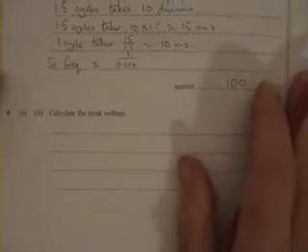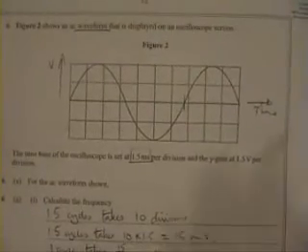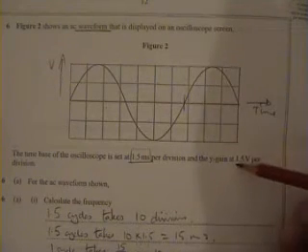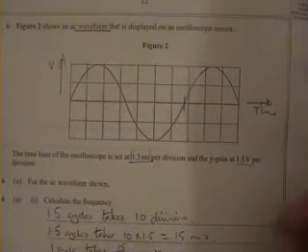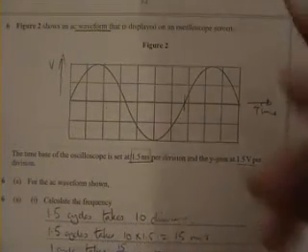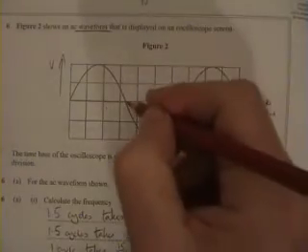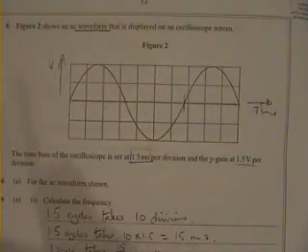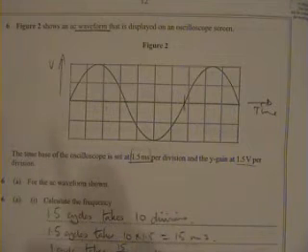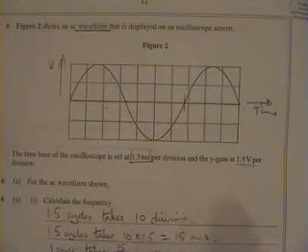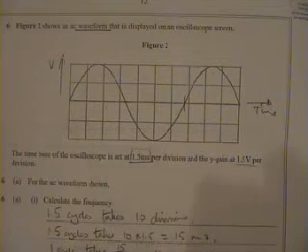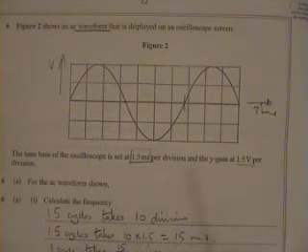Calculate the peak voltage. Again we come back to the trace. It tells us that the Y gain is set to 1.5 volts per division. To find the peak voltage, it's measured from the middle. So there's the middle, we go up 2 squares. So V peak is 2 squares times 1.5 volts for each square. The answer is 3.0 volts.